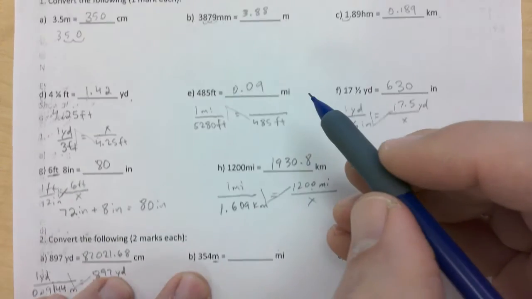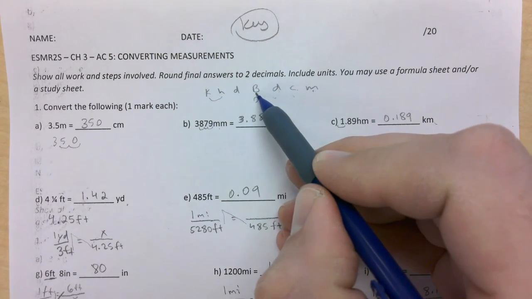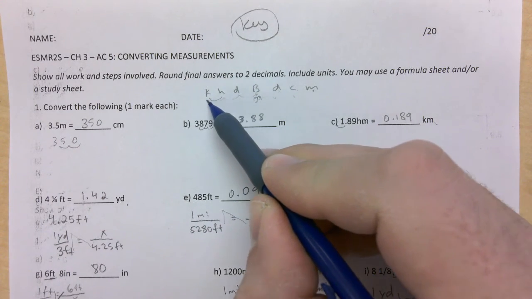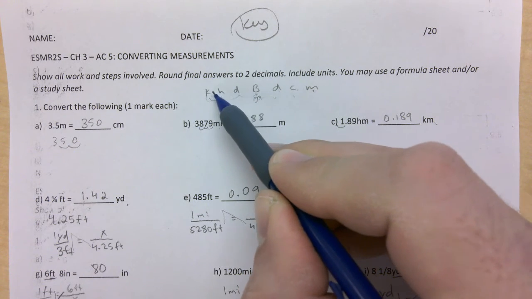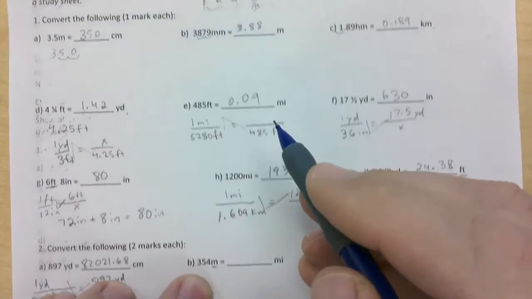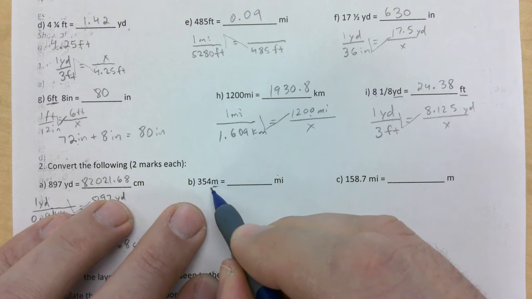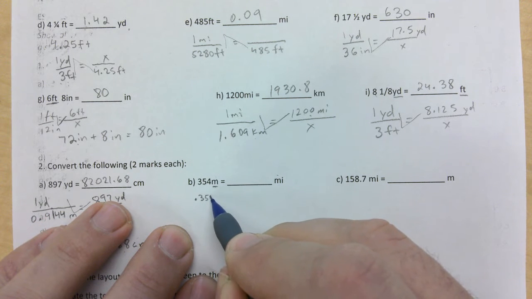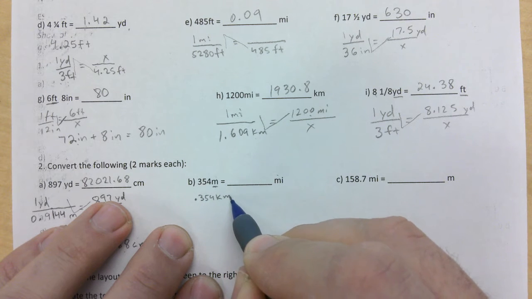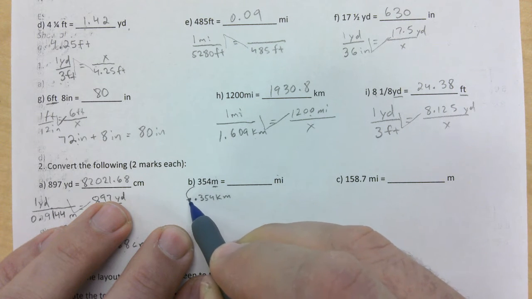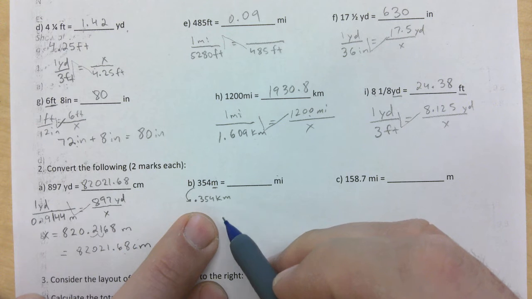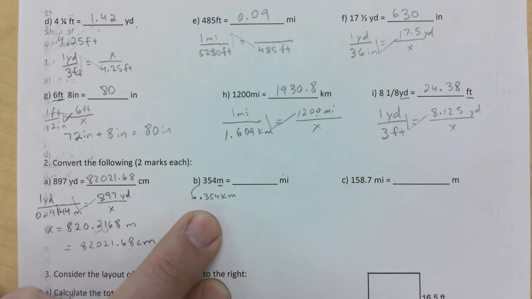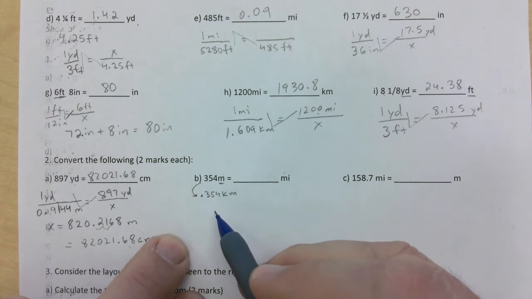So you're going to go back up here, 1, 2, 3. You shift that decimal over 3 spots. Okay. So this would be 0.354 of a kilometer, right? So you convert that there. So that would be 1 mark for the first conversion. Even if you did it differently, you should arrive at the same final answer.